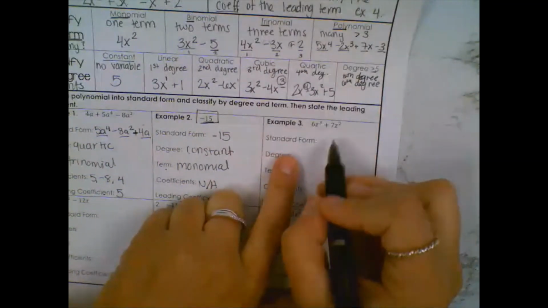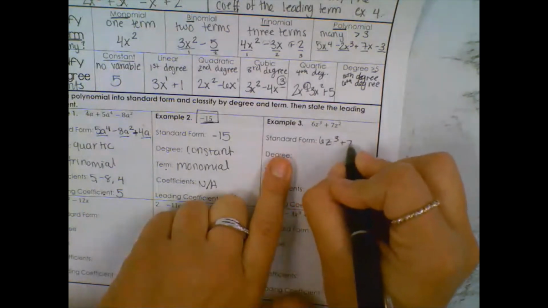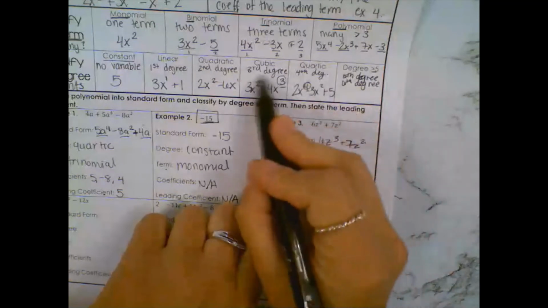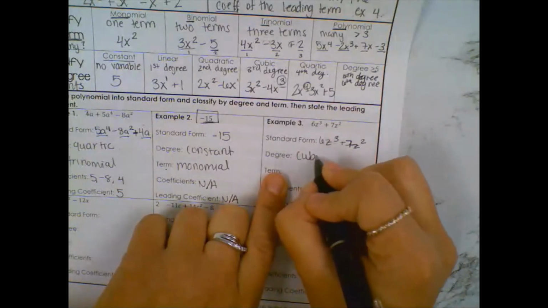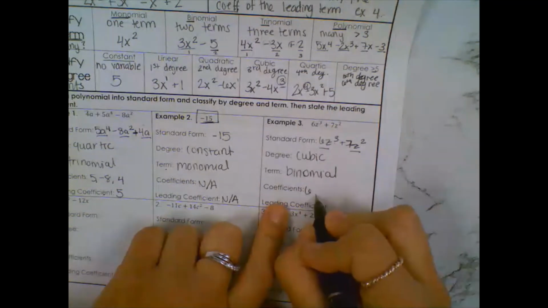All right, so next one, put in standard form. If I look, 3, 2, it's already in standard form, so I'll just write it as is. So 7z squared. The largest degree is the 3, so 3rd degree is cubic. The number of terms that we have is 2, so 2 is a binomial, so cubic binomial. Coefficients are in front of variables, so we have a 6 and we have a 7. And then the leading coefficient is the one directly out in front when in standard form, and that is a 6.